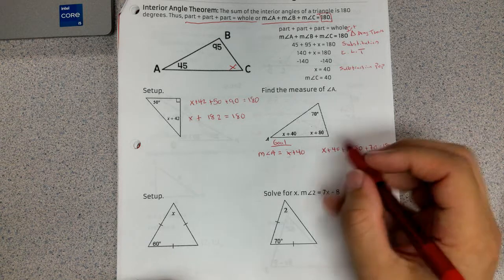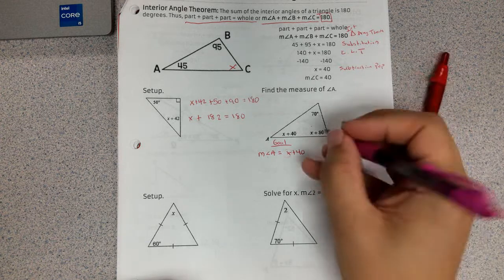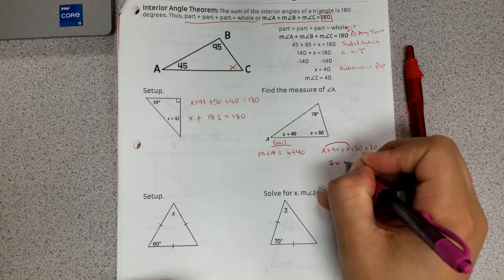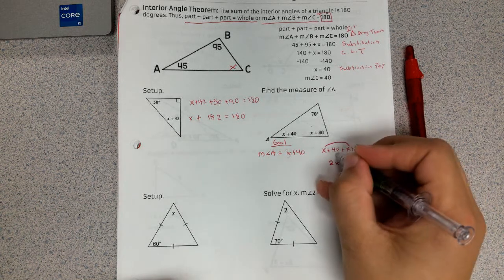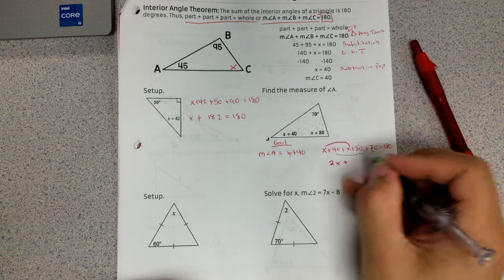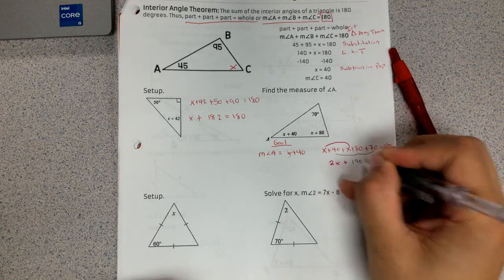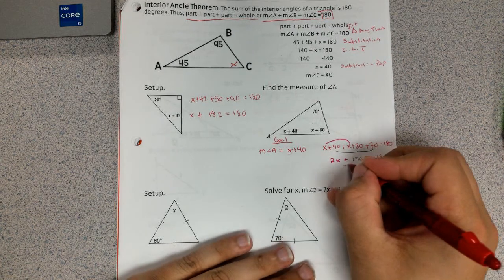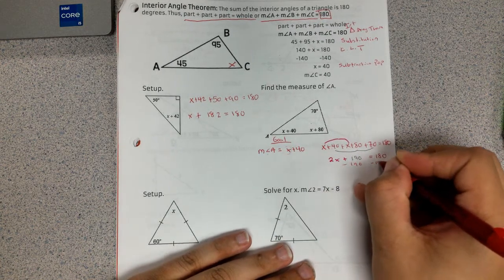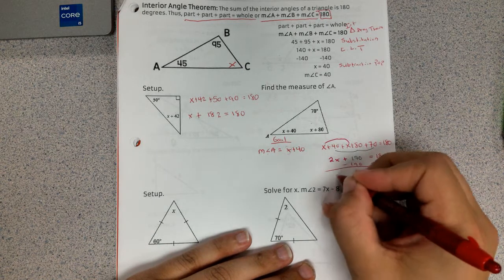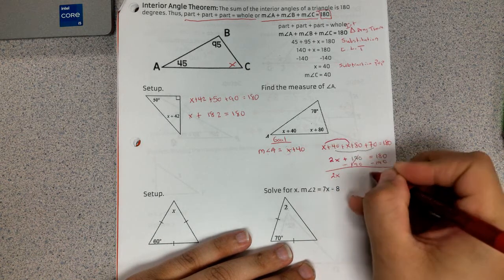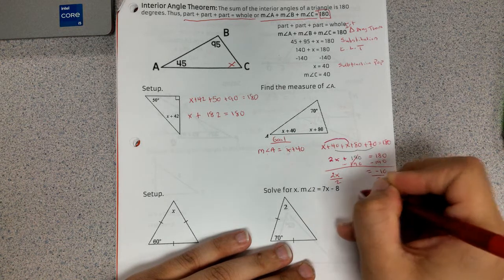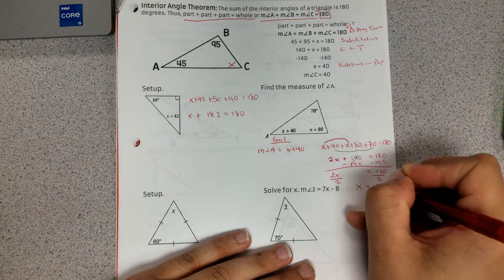And now that I have that sum, I can combine like terms. So I can combine my x's, which gives me 2x, plus my numbers, which gives me 120, 190, and that equals 180. I can subtract 190 from both sides. So I get 2x equals negative 10. Divide both sides by 2. So I get x is equal to negative 5.